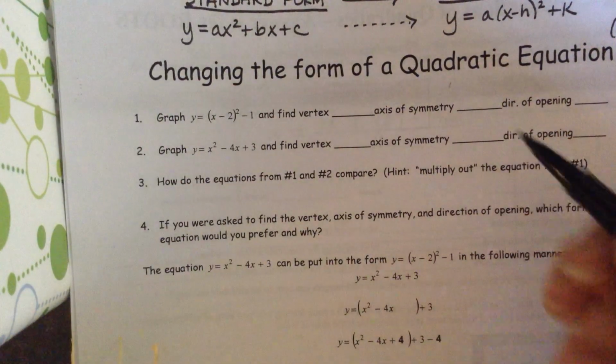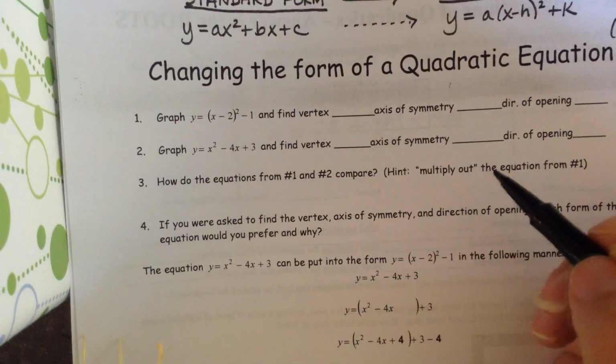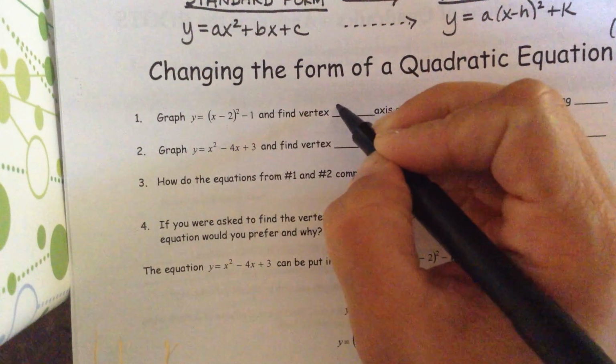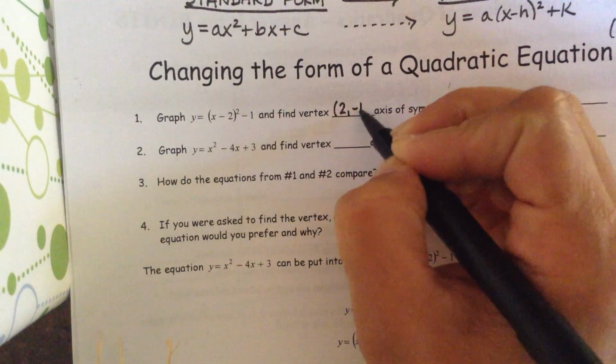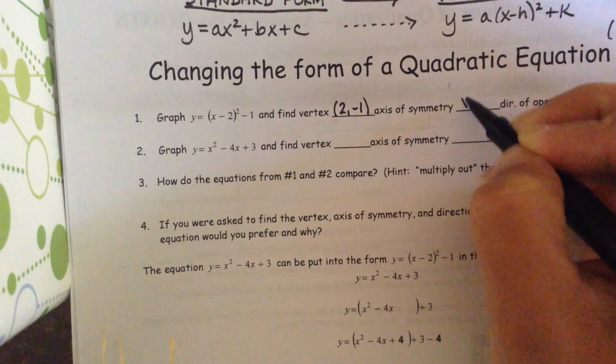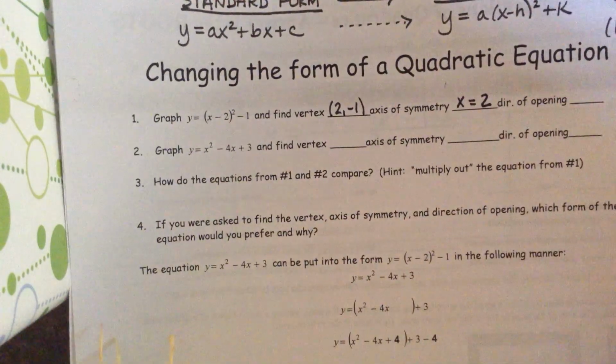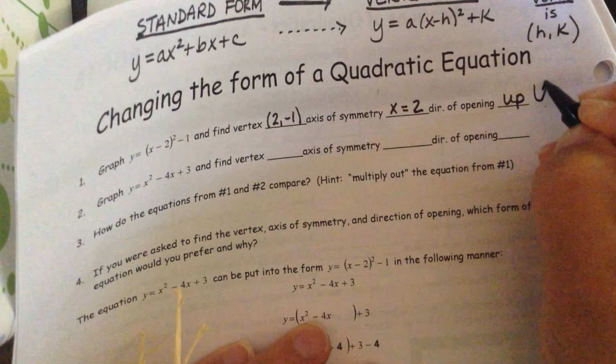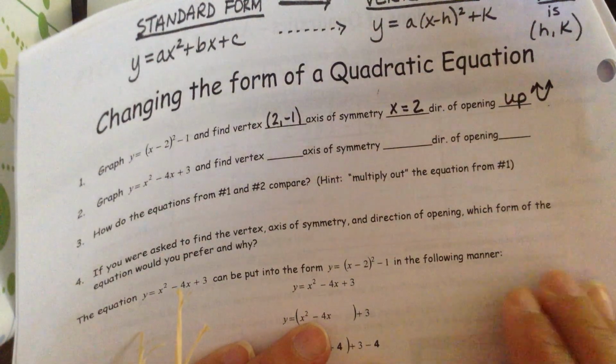So I guess the first point would be like y equals (x minus 2) squared minus 1. If we wanted to find the vertex, do you agree that the vertex would be (2, negative 1)? Axis of symmetry is x equals 2. And then the direction of the opening is up. So we just mean that it's just like a regular U-shape, right?